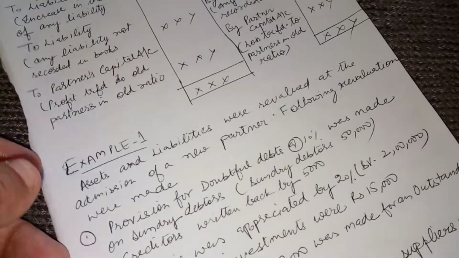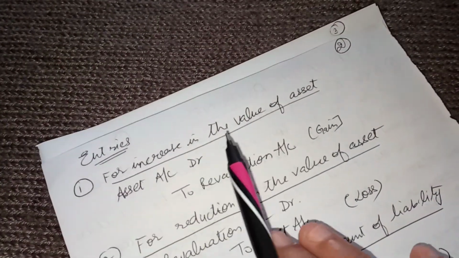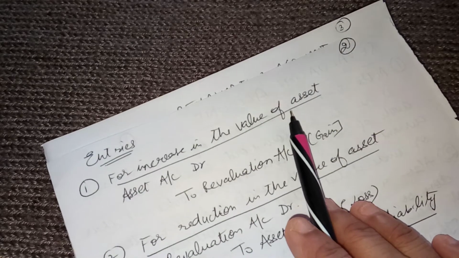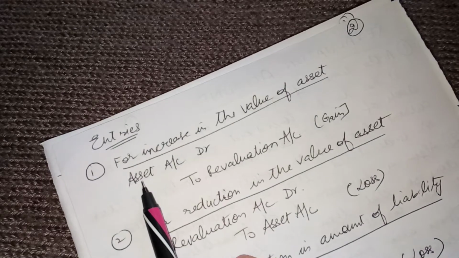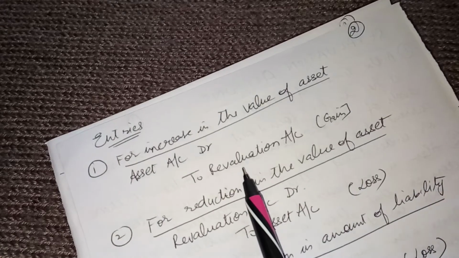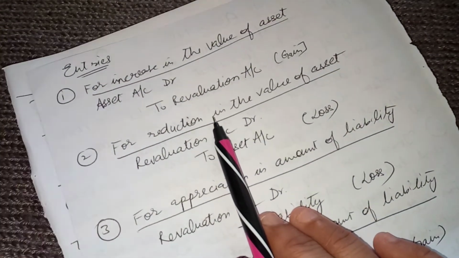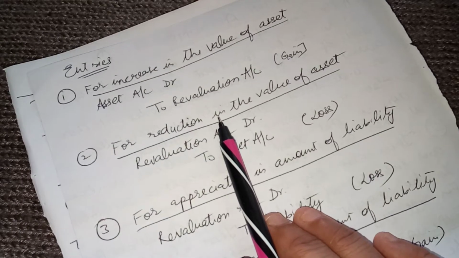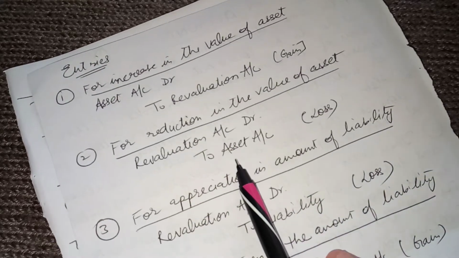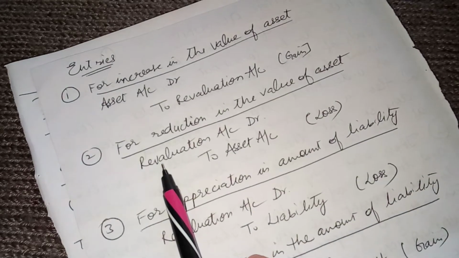For an increase in the value of an asset, the asset is always on the debit side, so the asset account will be debited to revaluation account. And for a reduction in the value of an asset, the asset is a debit balance, so the asset will be credited with that amount of loss and revaluation account will be debited.